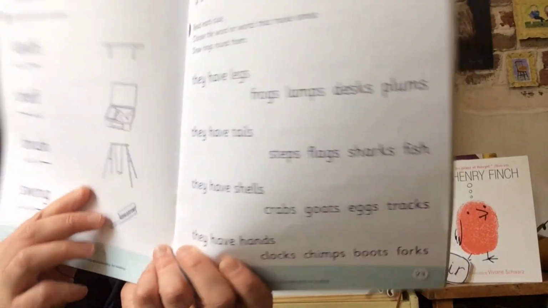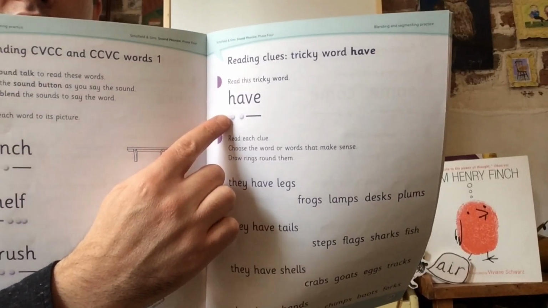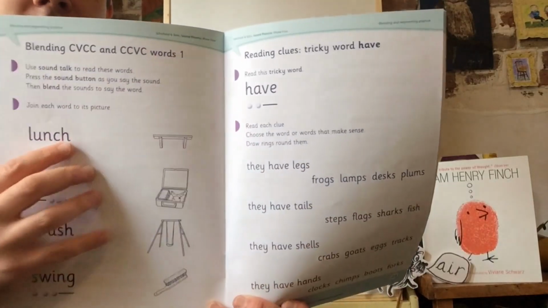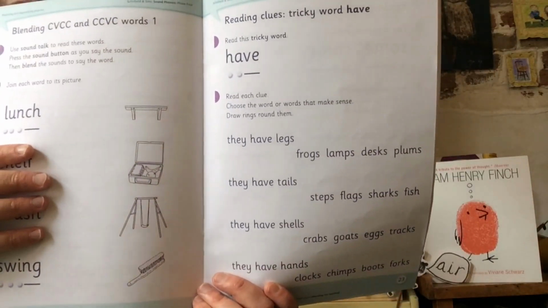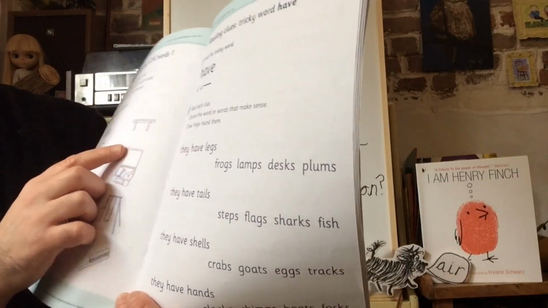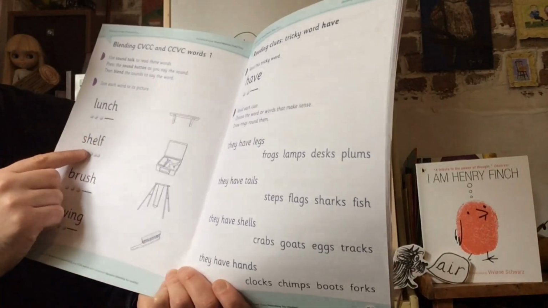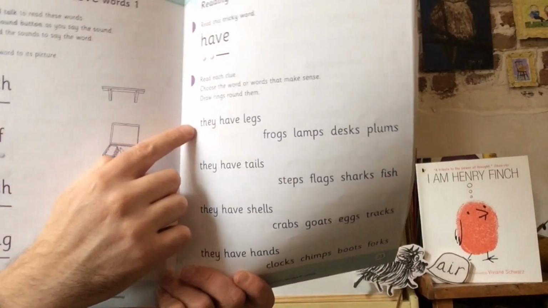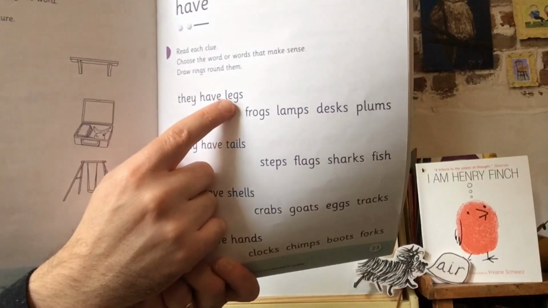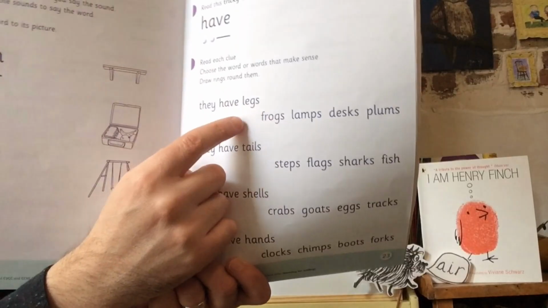23. Okay, so what we're going to do is, what's this word here? Have. Remember, this E at the end, we don't say it. We don't say the sound. Now, you're going to read each clue and then you are going to choose the word that makes sense and draw a ring around it. So, first one, they have legs.